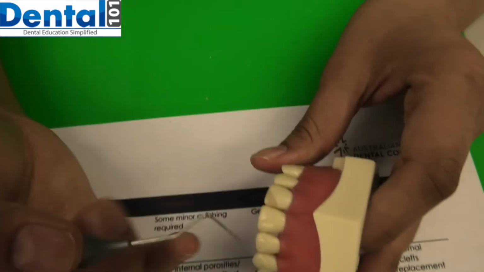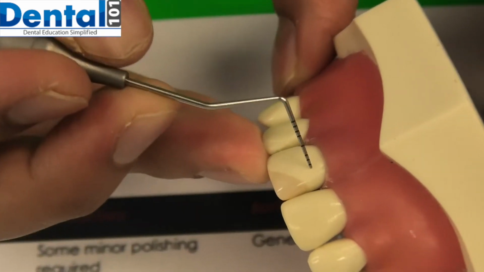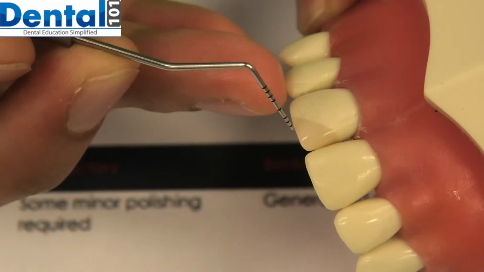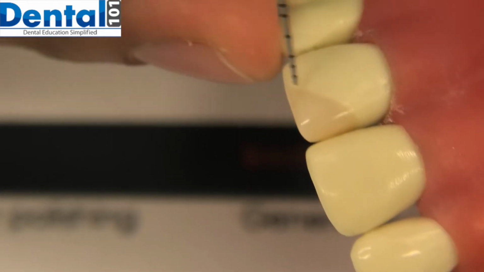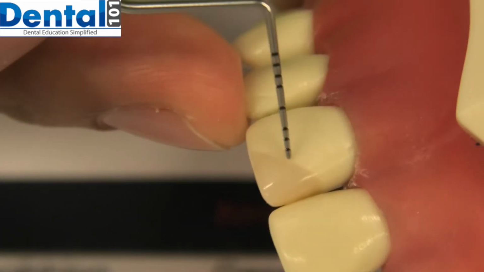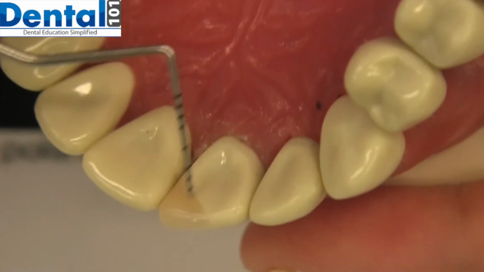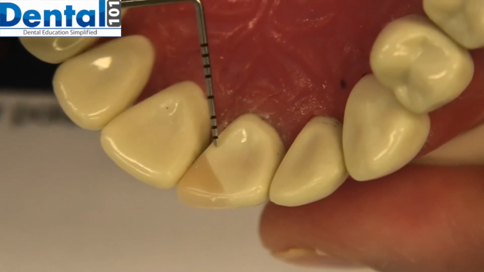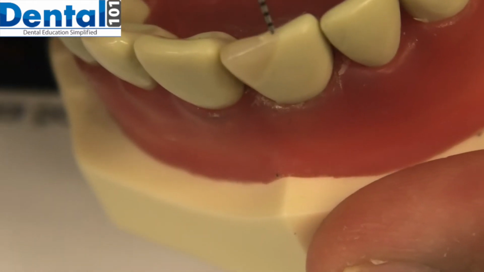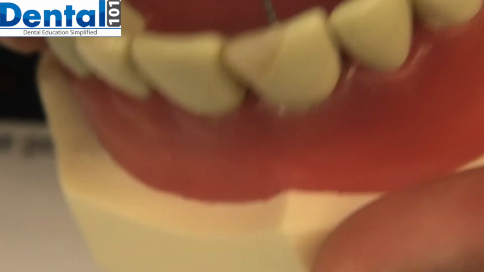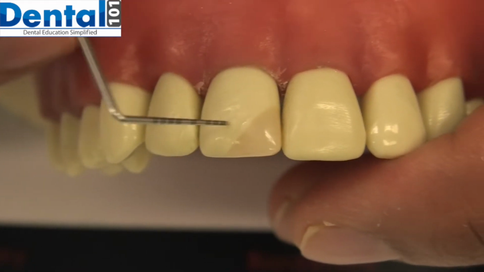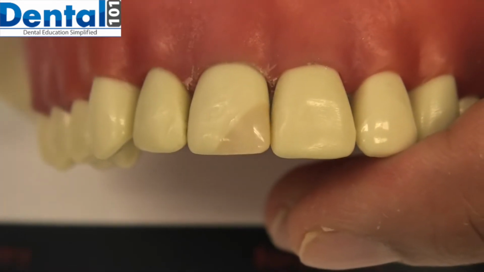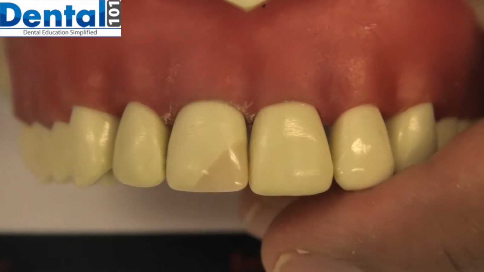So for my restoration, I will check the junction. Here I feel a catch on my restoration. That is because of the unfilled resin on the tooth structure. And on the palatal side, I don't feel any catch. There is no detectable junction. And on the incisal side, again, there is no detectable junction. Because it is just detectable with the probe, it will come under satisfactory, right?